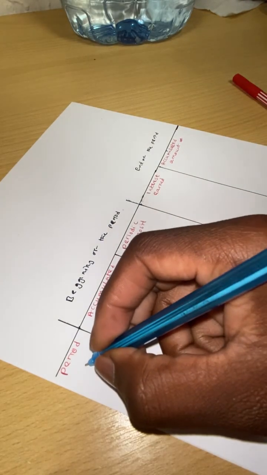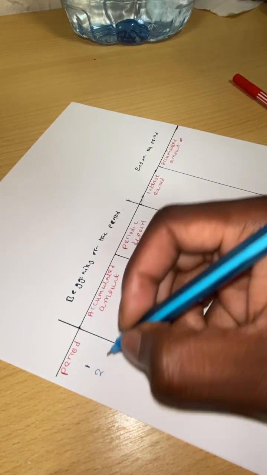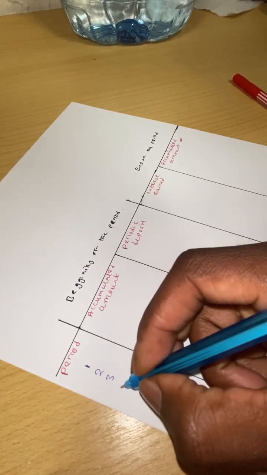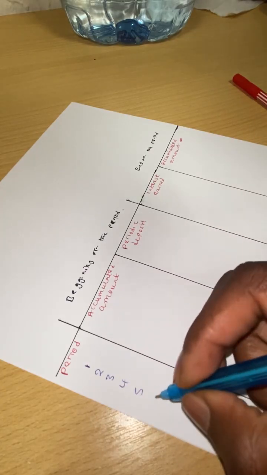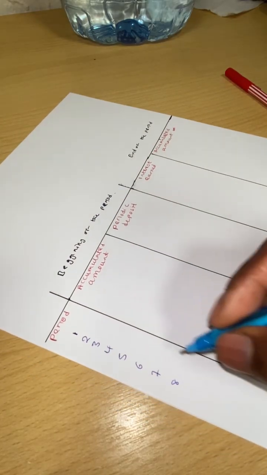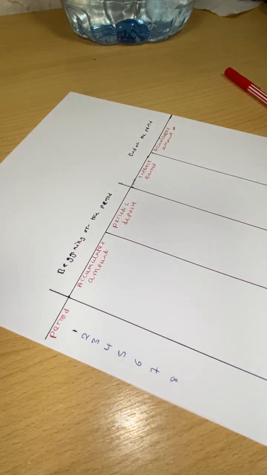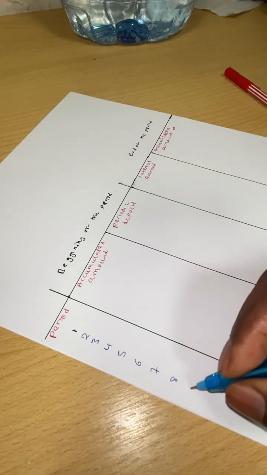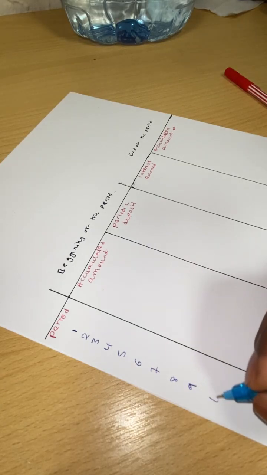So we have period 1, period 2, period 3, period 4, period 5, period 6, period 7, period 8. These periods are going to go up to 18 because we'll make payments for 18 months. So they'll keep on going.